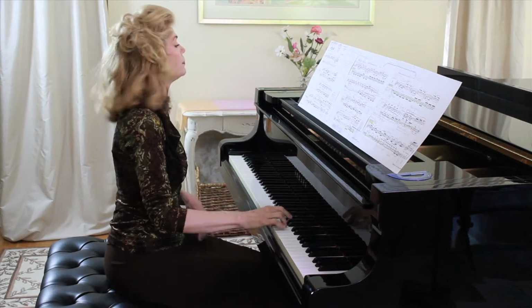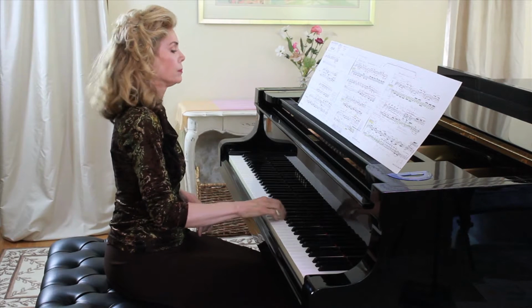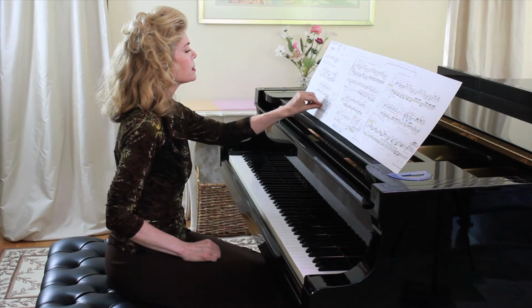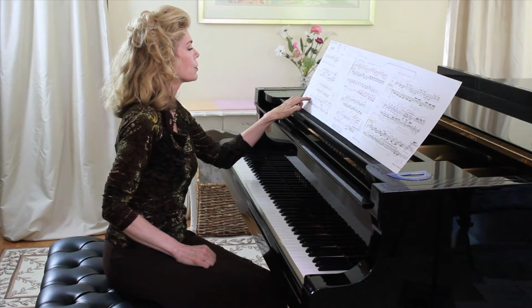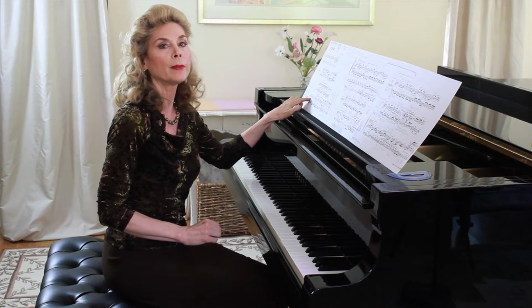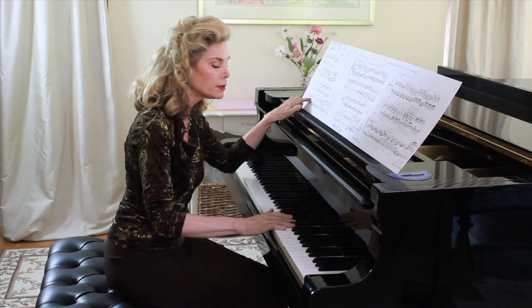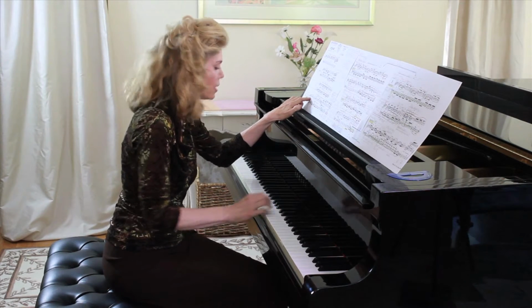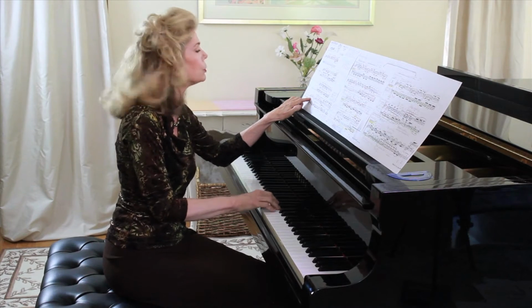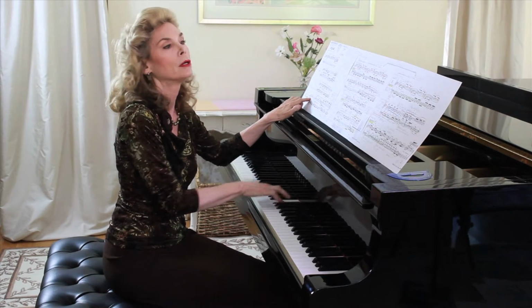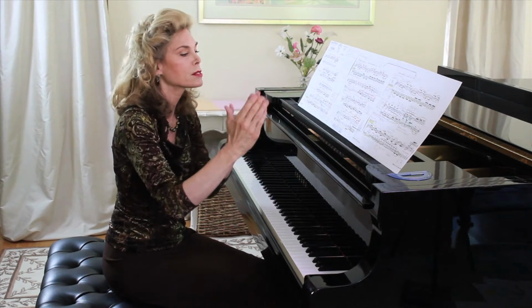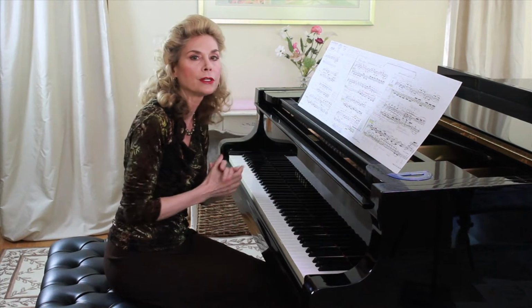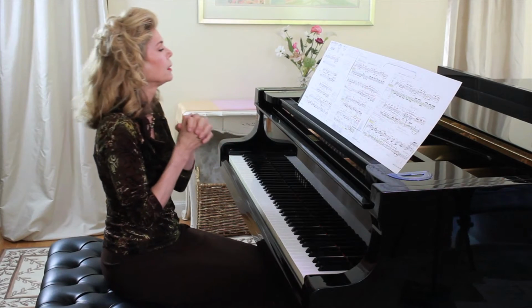And then starting on our last line here, he's going to use what's called augmentation. That dotted 1, 2, 3, 4 becomes, in the tenor, 1, 2, 3, 4. So it's twice as slow. That's augmentation. That's one of the principles that they used in this time period.